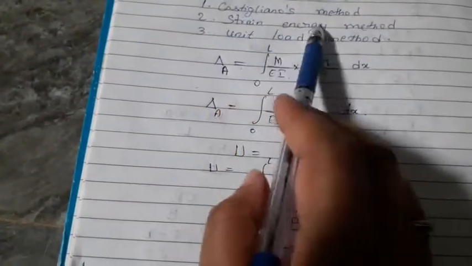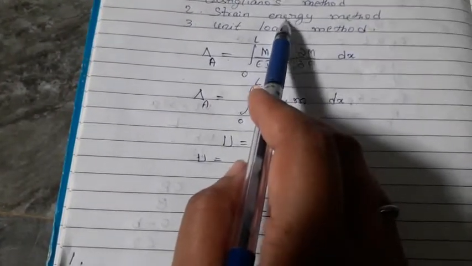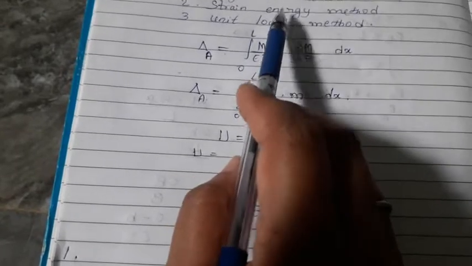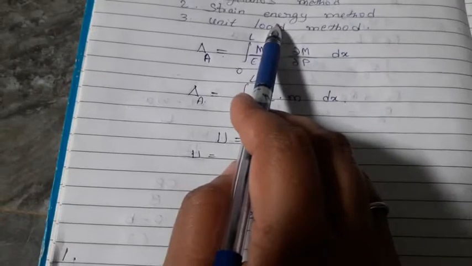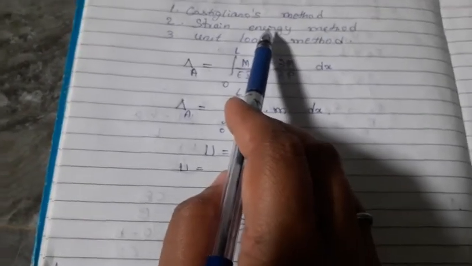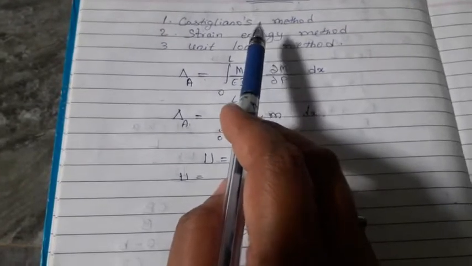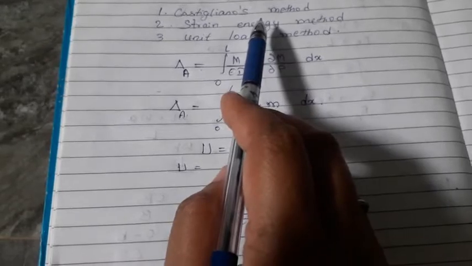Let us take a problem, and we have to remember one thing. In the strain energy method, we have a limit. We can find out the deflection only below the point load, and this method can be applied only when there is a single point load acting on the member. So that we have to remember for the strain energy method. I will repeat it: this method can be applied only when there is a single point load acting on a member.